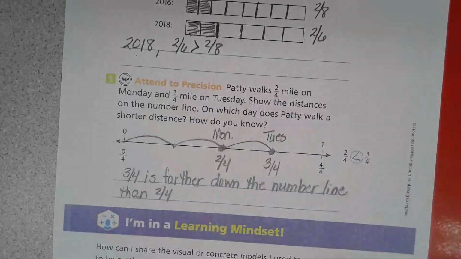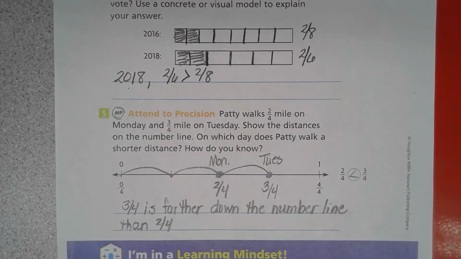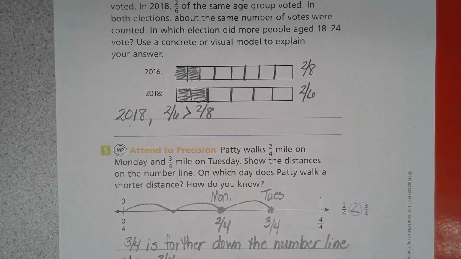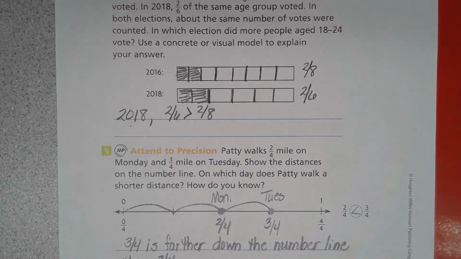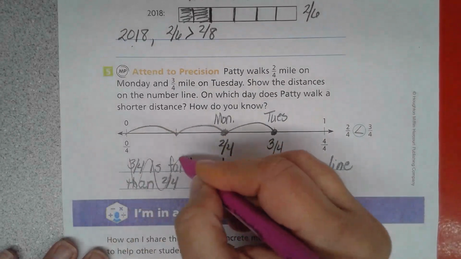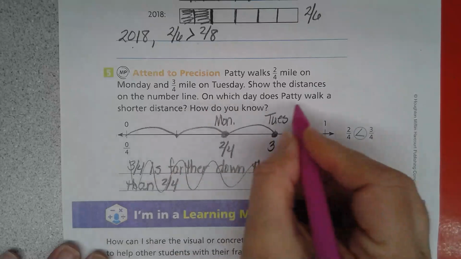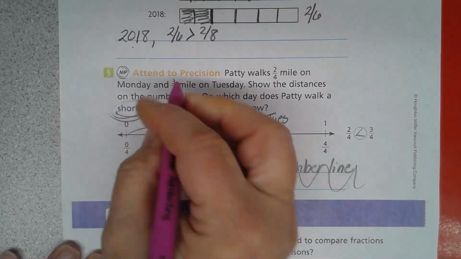Then Patty walks 2/4 of a mile on Monday and 3/4 of a mile on Tuesday. On which day does Patty walk a shorter distance? Oh, shorter distance. You know what? I did not read that carefully. So the answer would be, yep, I did not read this question correctly. You caught me. I didn't read my directions the way I was supposed to. I just assumed they were talking about the one that was further down the number line. That's not true. It says, which day does Patty walk a shorter distance?